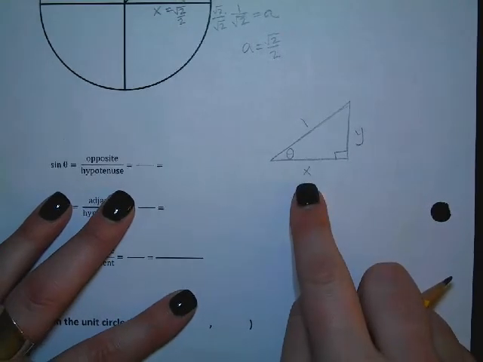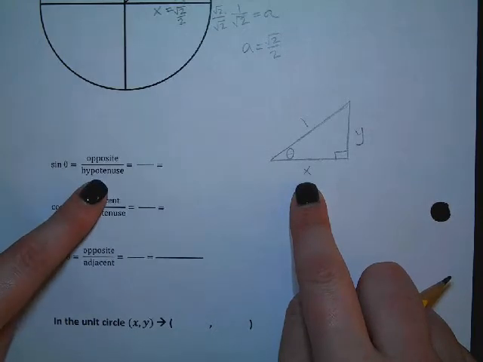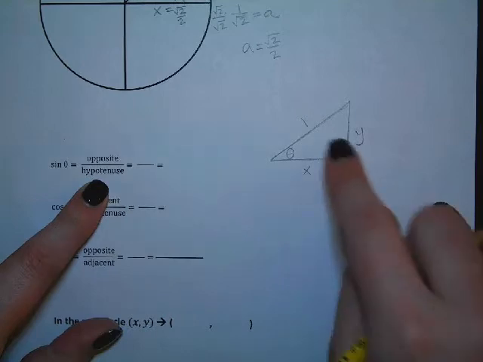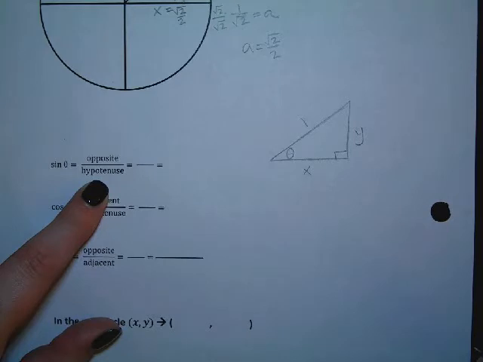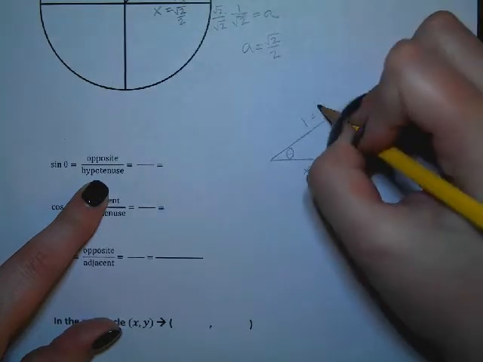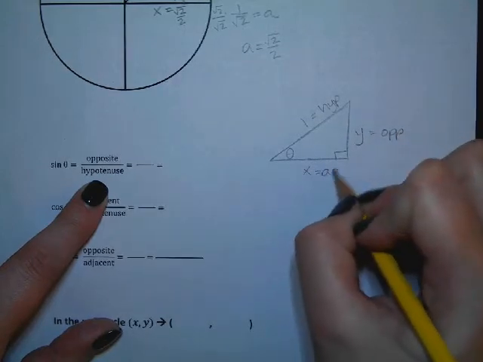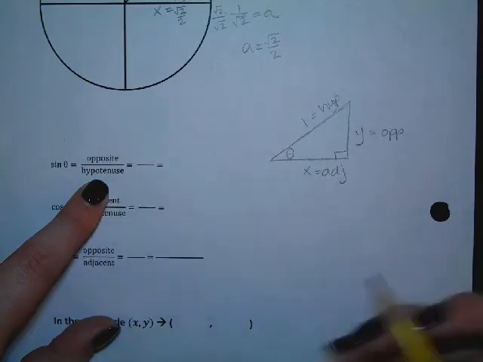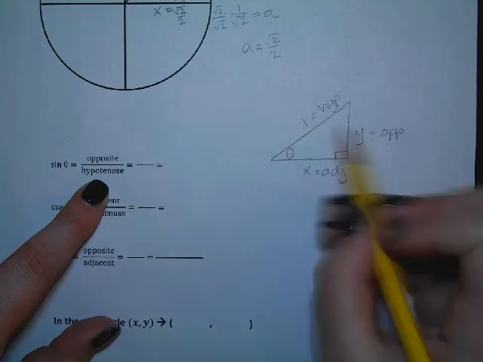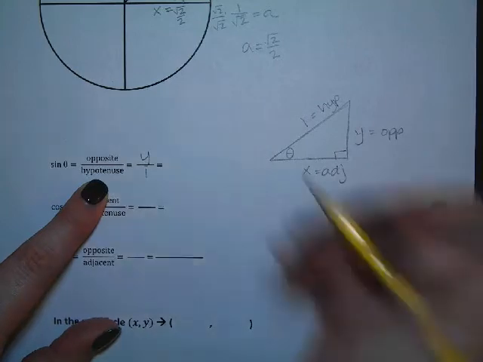And we know that sine is opposite over hypotenuse. Okay. Let's go ahead and in this picture, let's label the names of the sides. Hypotenuse, y is opposite. Okay. All right, so sine is opposite over hypotenuse, which is y over 1, and anytime you divide something by 1, you don't even have to write it, you just say y. Okay.